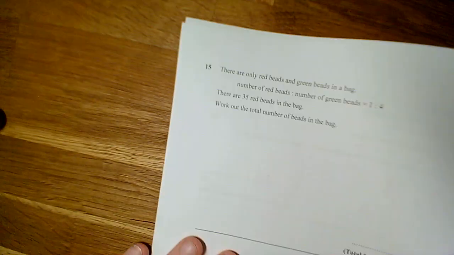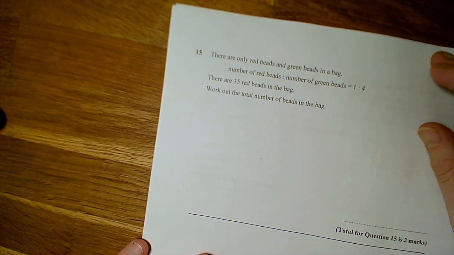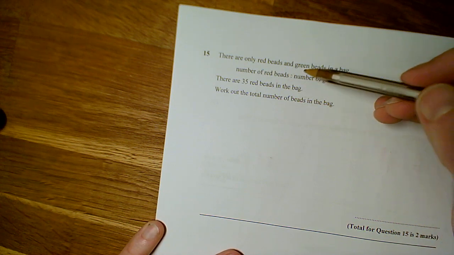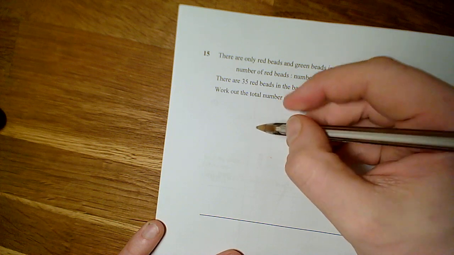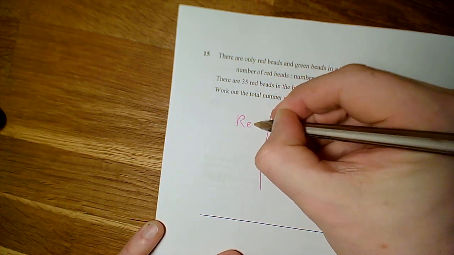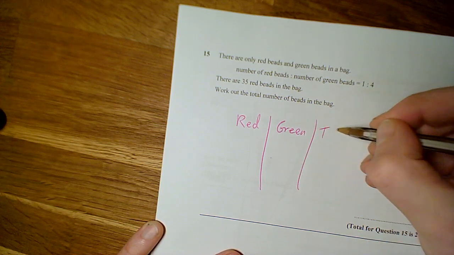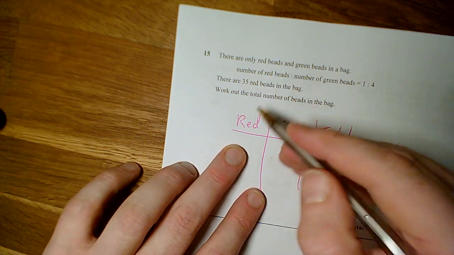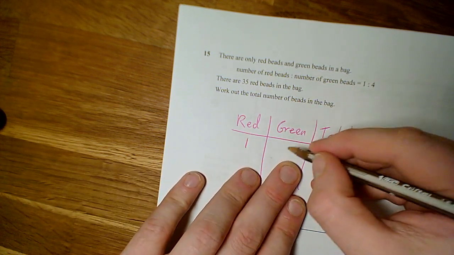Okay, on to question 15. More ratio. Great, we've done loads of ratio table stuff. There's red beads and green beads. So red, green, total. I know the number of red beads. Well, I don't. The ratio is 1 to 4.